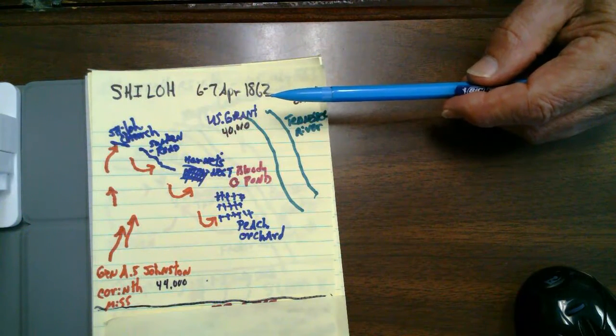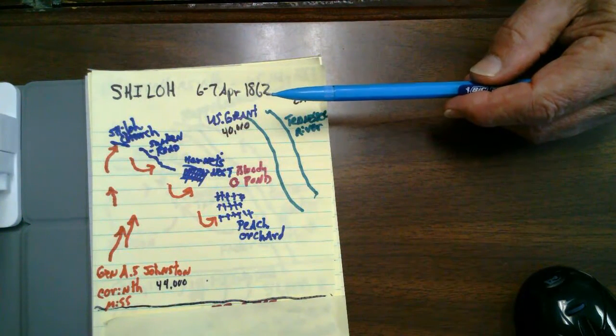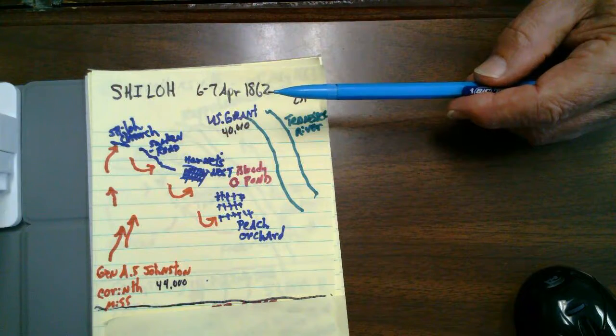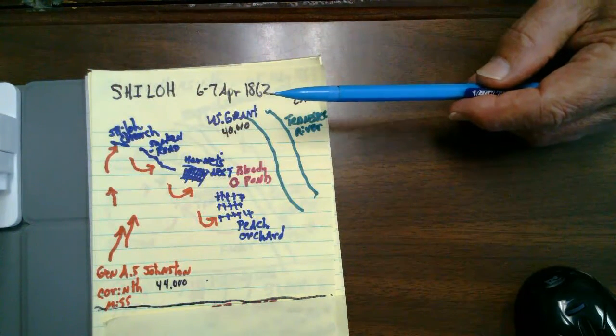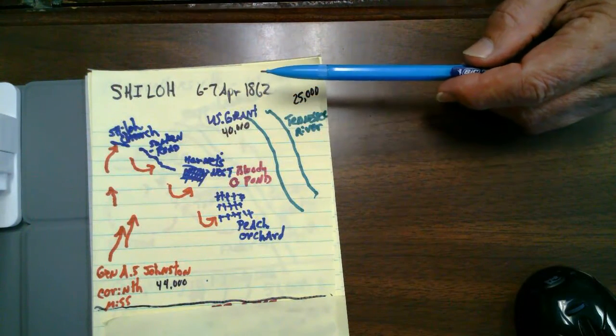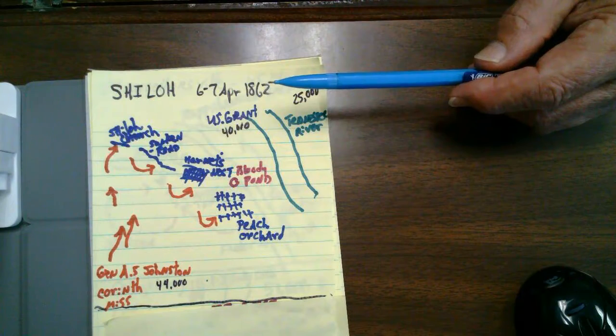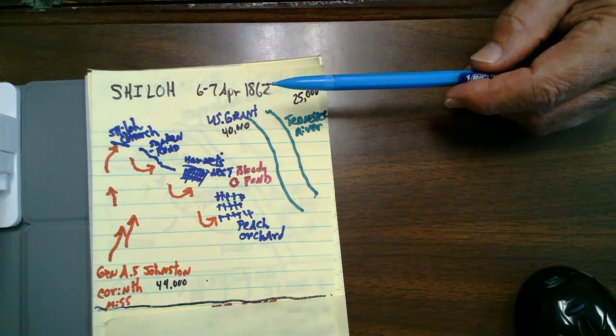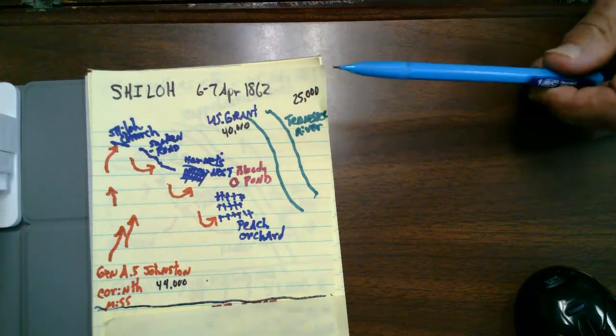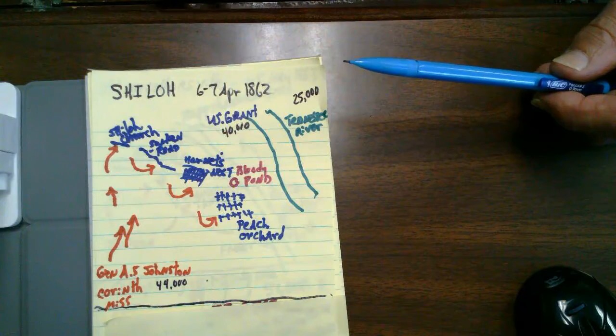And by the way, before I forget this, the time frame for this is the 6th or 7th of April, 1862, so that's in the spring of the year. And I recommend that if you're going to visit that battlefield, you go in around that time frame. I have a reason to tell you about that in just a second. And so no Confederates were even close by.